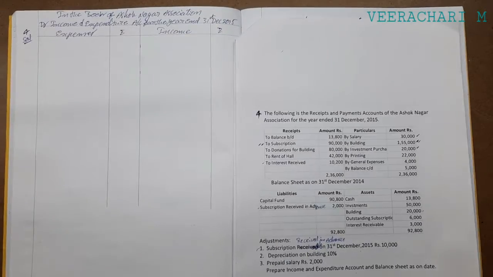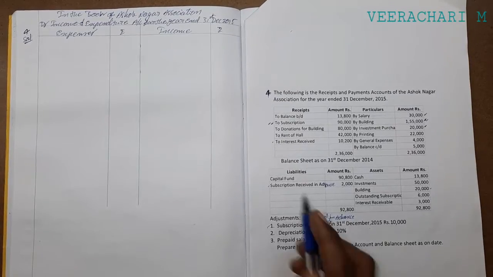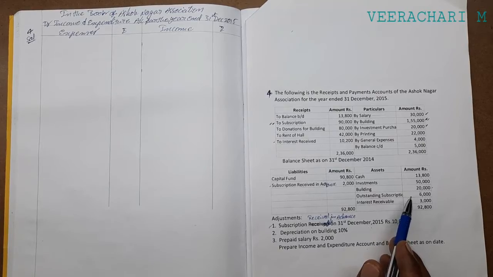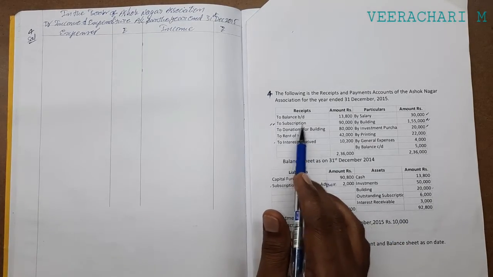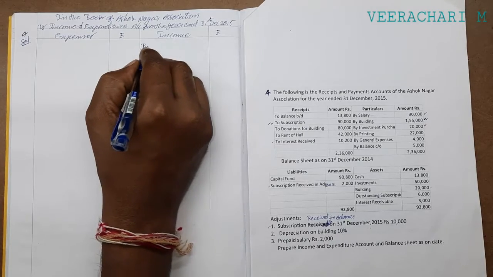Now you can start to solve the question. That is the opening balance of the cash. We need not prepare the opening balance sheet. And the subscriptions are income, so write them on the income side, by subscriptions.